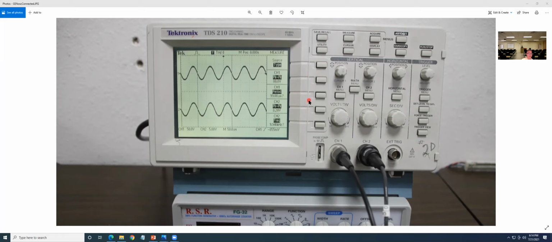Now, the other thing, when you start using the oscilloscope, first thing you want to understand, you want AC or DC coupling. How do we do it? Right now, I'm talking about channel 1 only, okay? I'm not talking about channel 2.